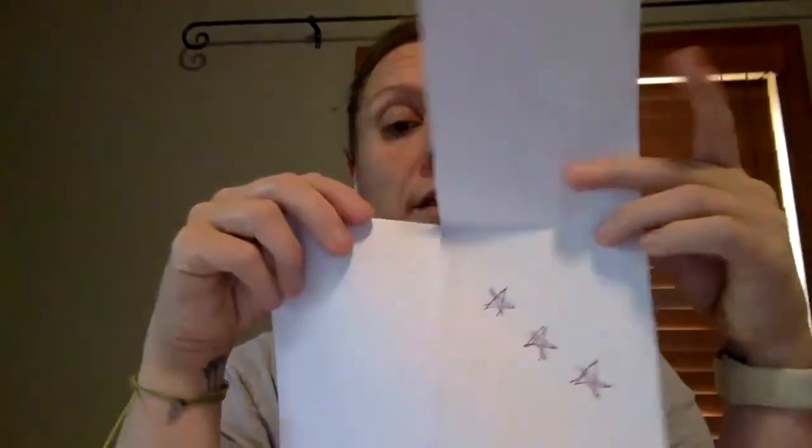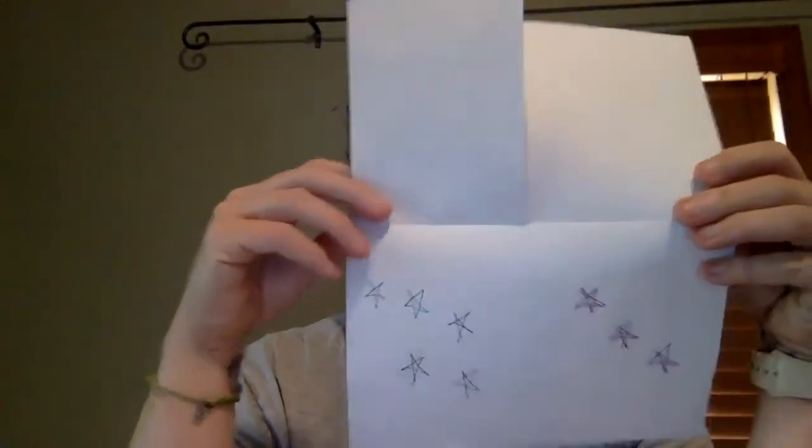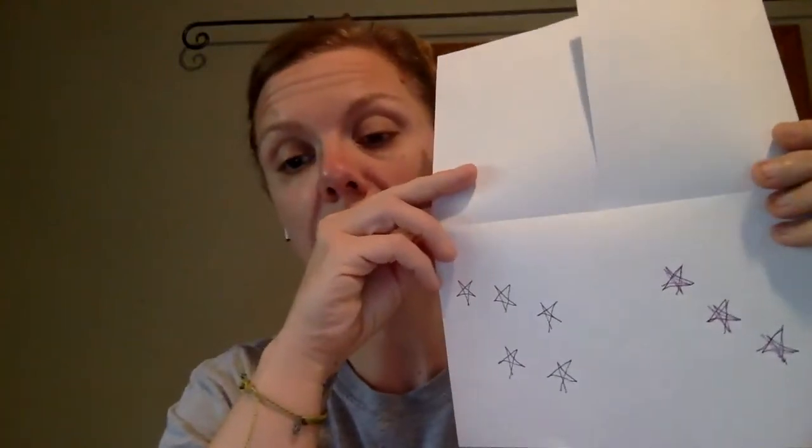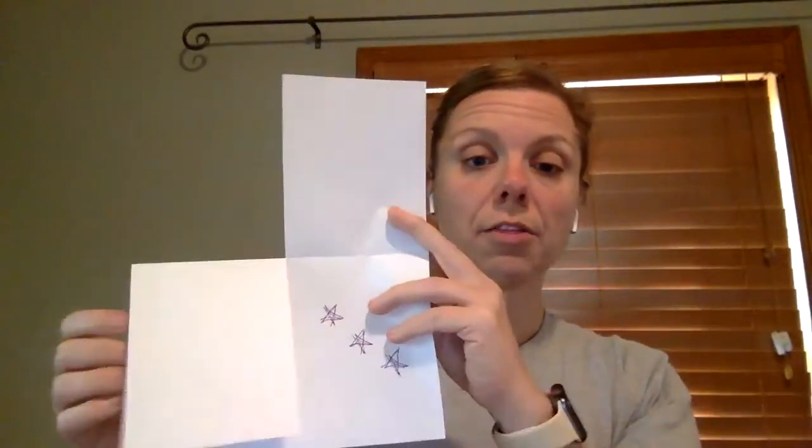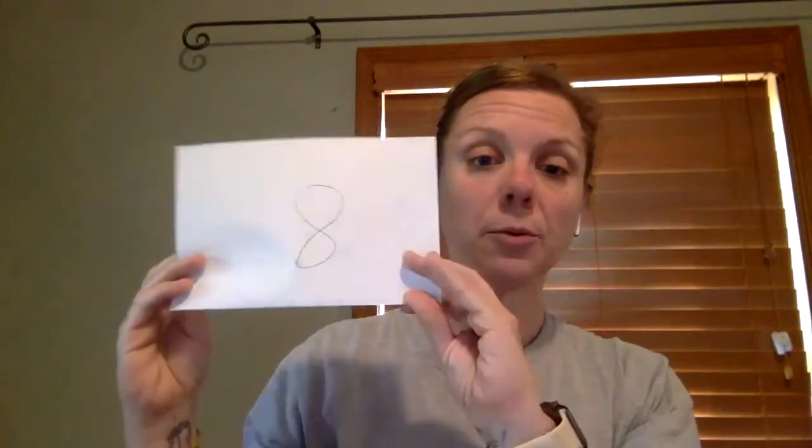What I had to figure out was how many stars to put in on each side that would add up to 8. I know that 3 plus 5 equals 8. So I chose to put 5 stars on one side and 3 stars on the other side. Okay, so now I have 3 plus 5 equals 8. Also, 5 plus 3 equals 8.